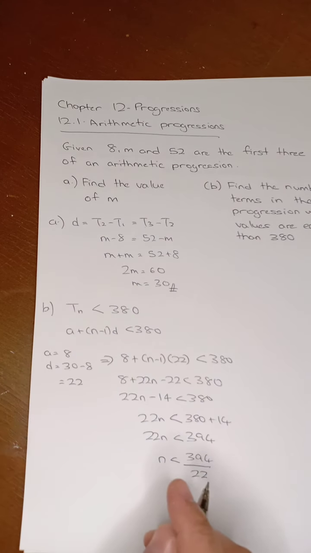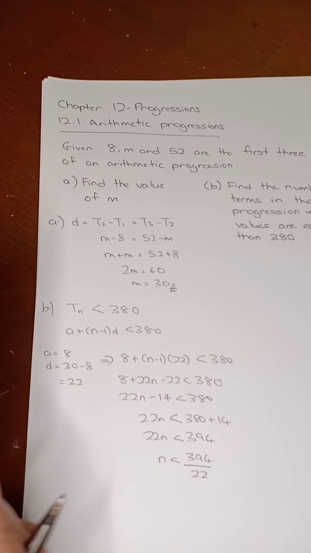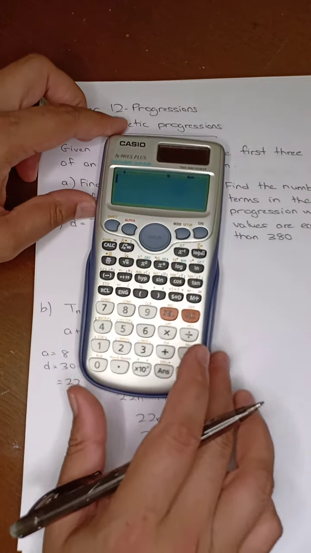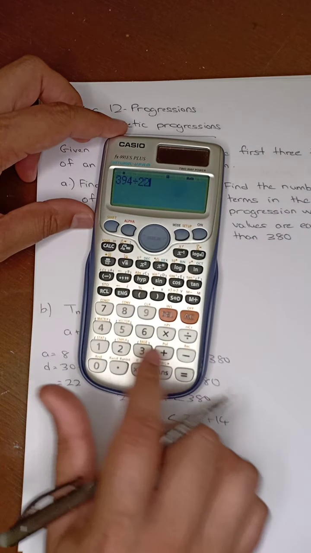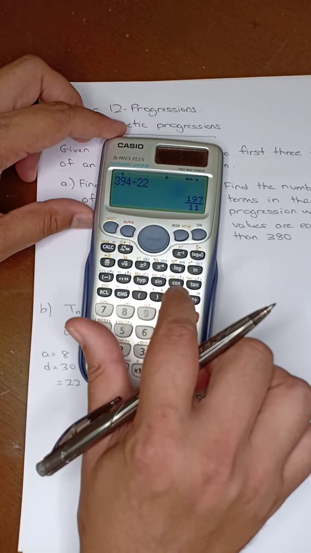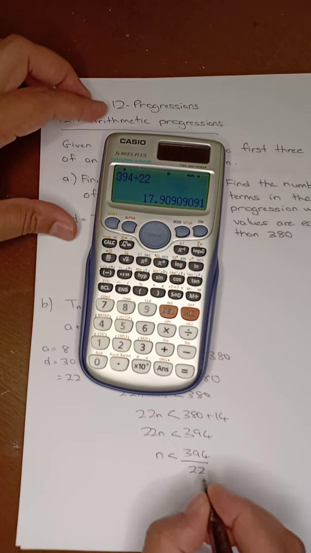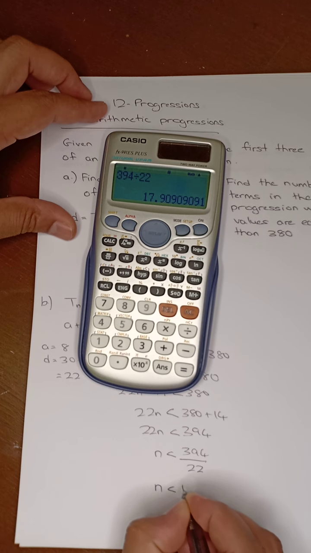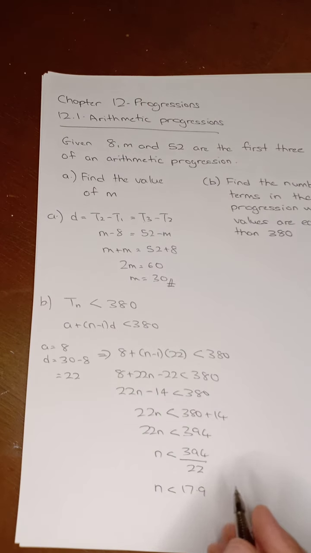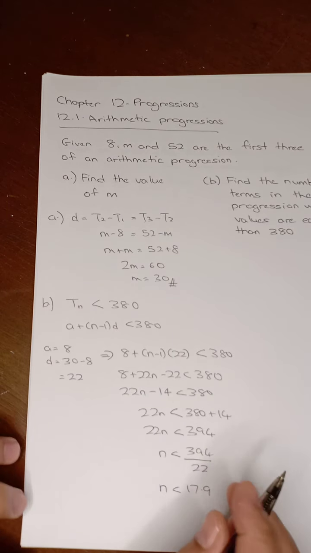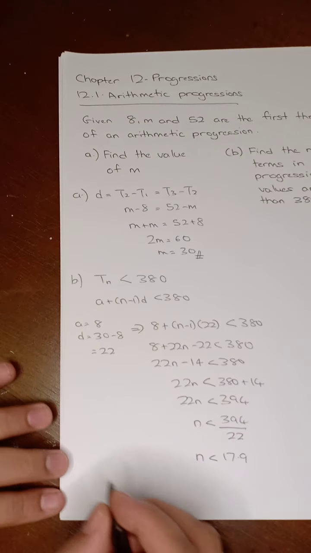I'll use a calculator to solve the division. It's 394 divided by 22. The answer is 17.9. So n is less than 17.9. Since n is a term number, we can't have decimals or fractions for n.